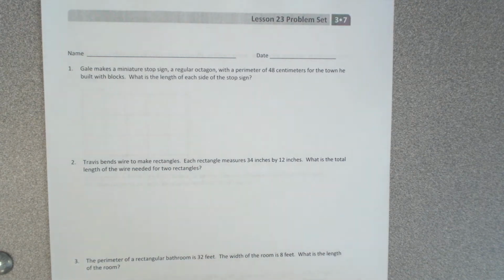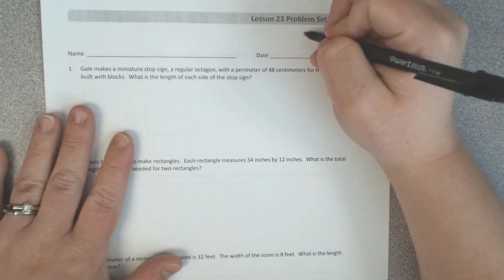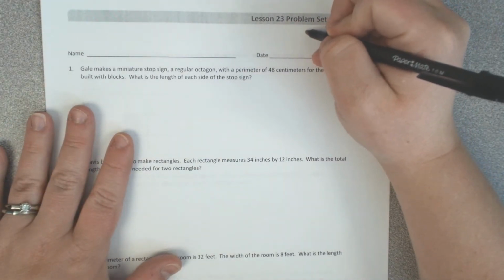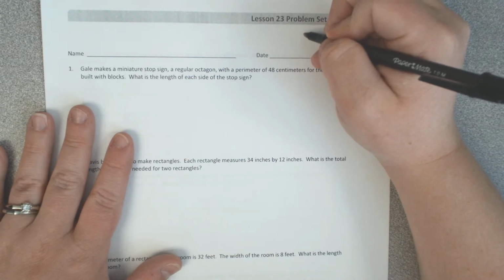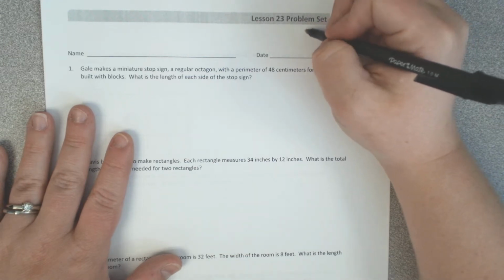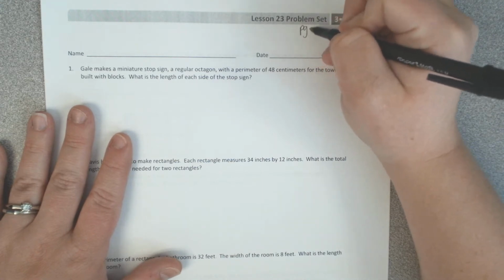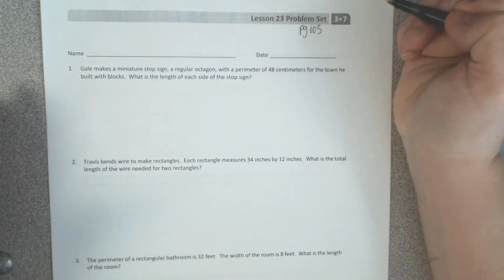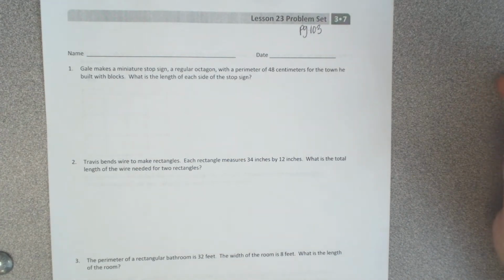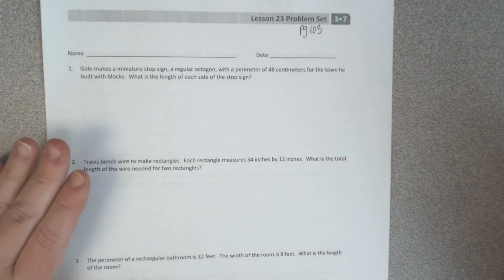Today we are in lesson 23. It is on page 103. Okay. All right, so today we're talking about solving a variety of word problems with the perimeter that we've been looking at. So let's look at number one.